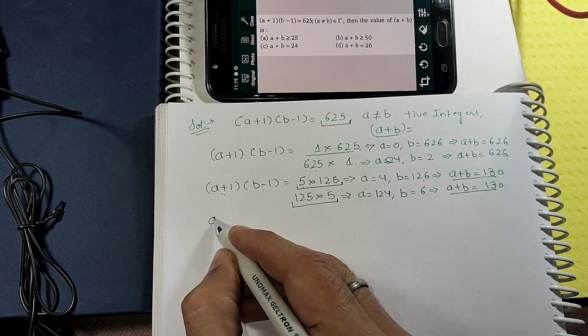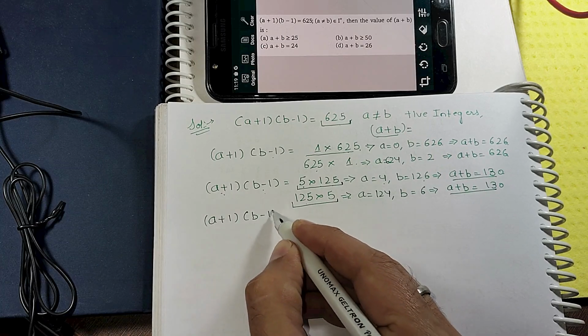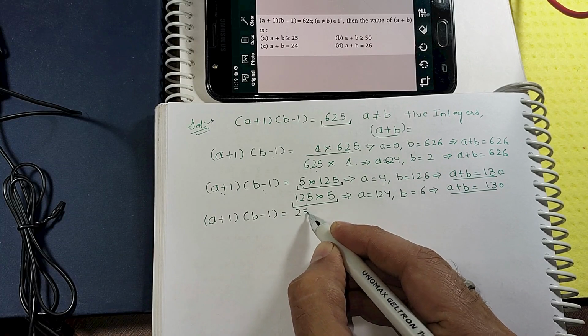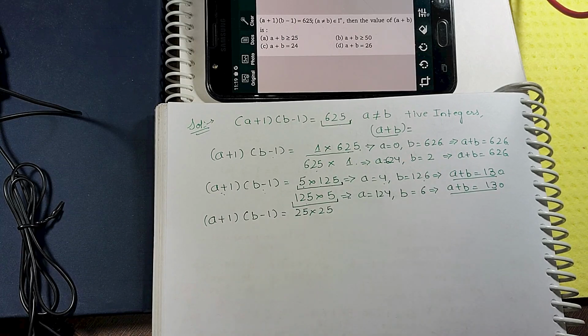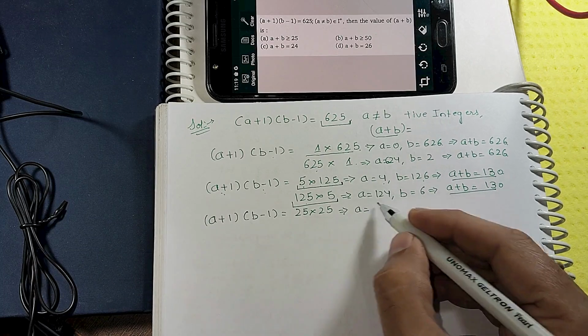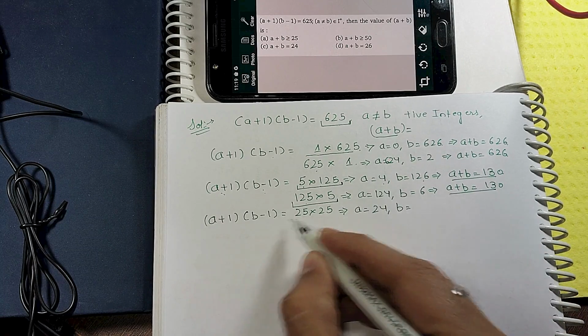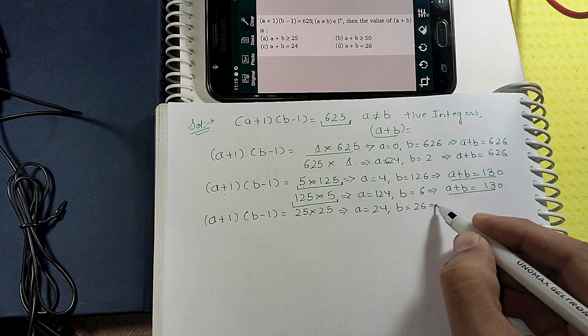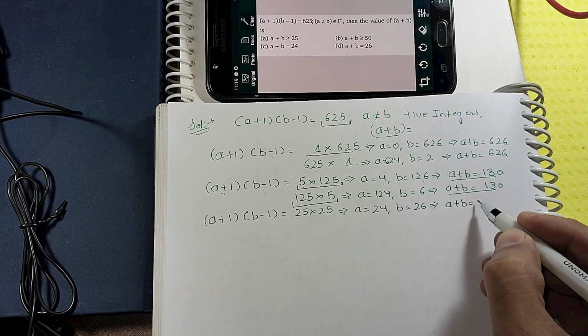Now there is one more product of factors remaining, that is 25 into 25. So this is also equal to 625. So in this case a will be equal to 24 and b minus 1 is equal to 25, so b will be equal to 26. So this implies a plus b is equal to 50.